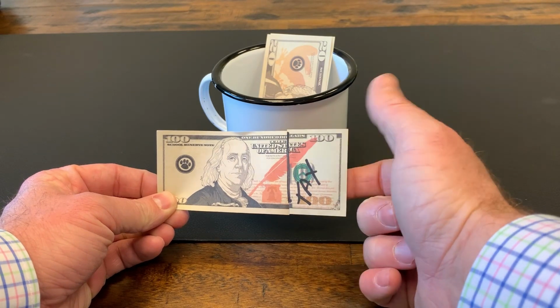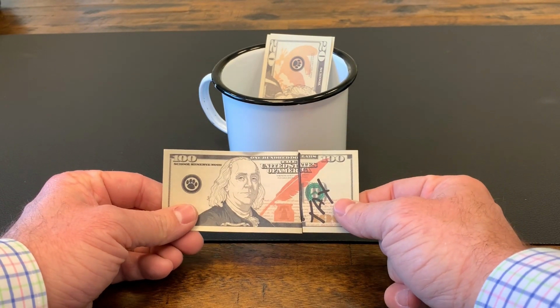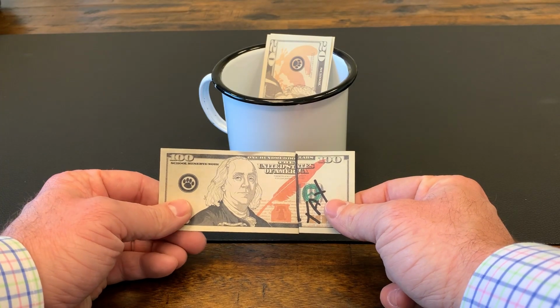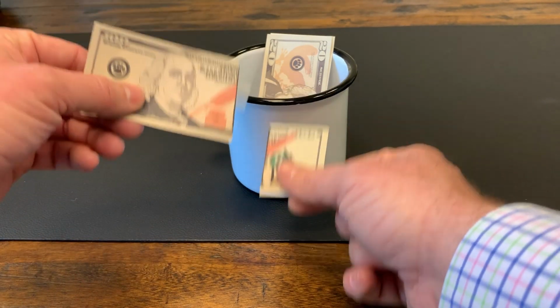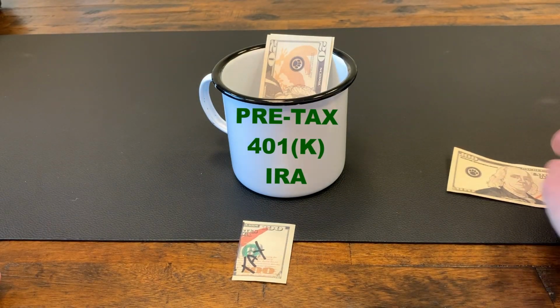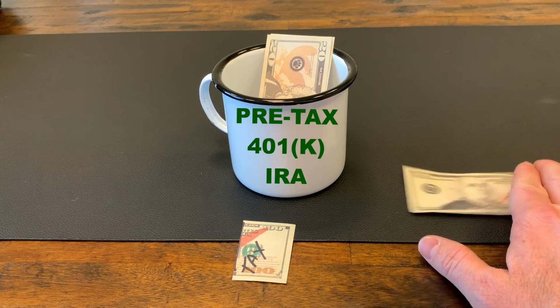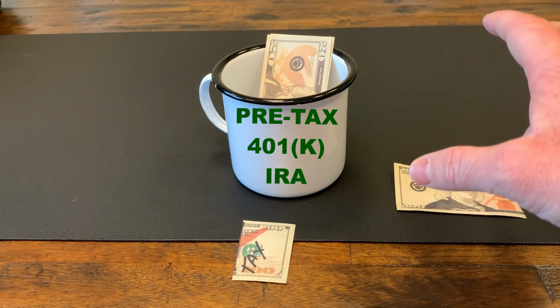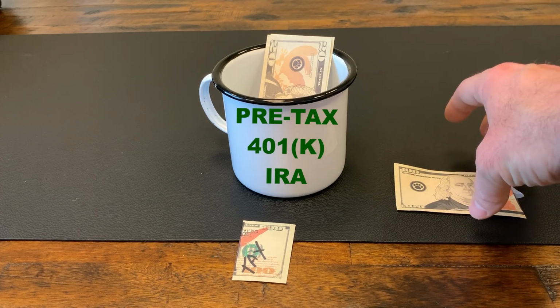However, we never paid taxes on that money. So when we pull it out, the government, or the IRS, says, I would like my cut of that money. So the IRS takes their portion of the taxes, and you get this $100 that stays in your pocket that you get to use. So that's how the pre-tax 401k or traditional IRA works.